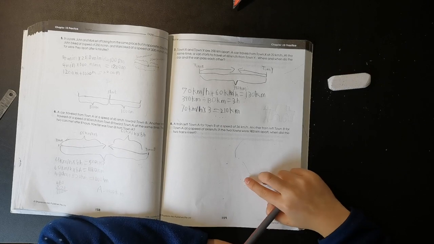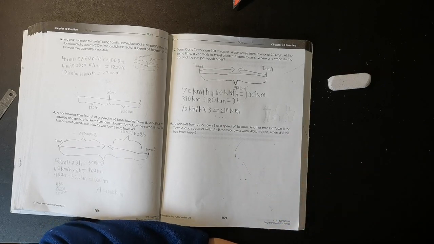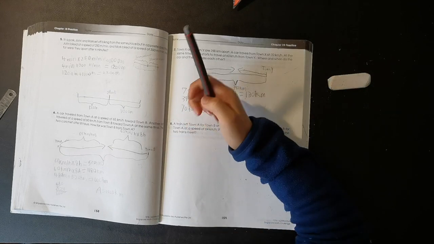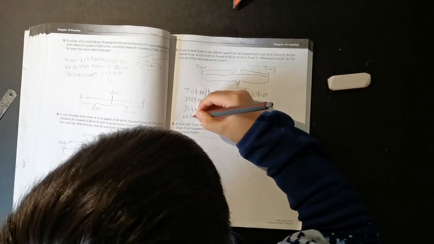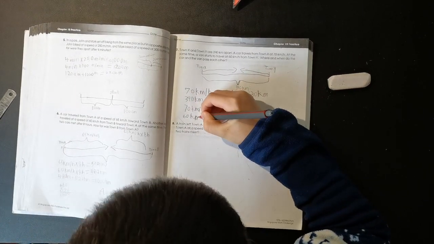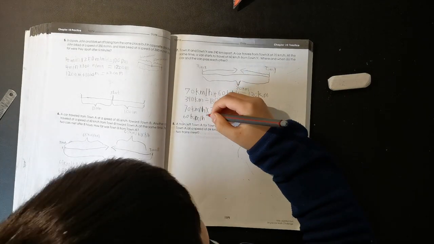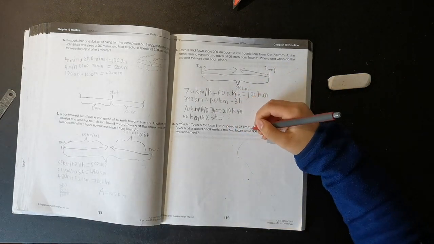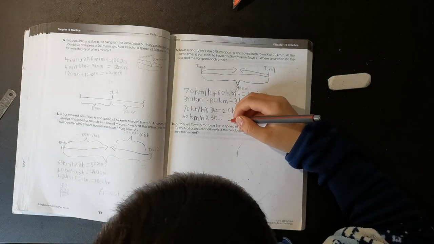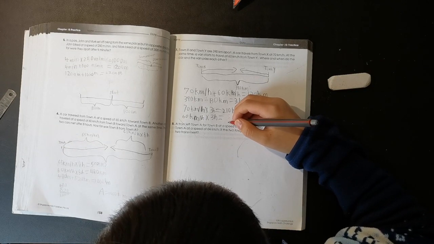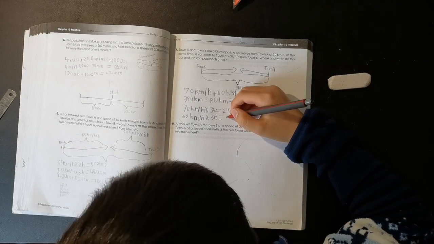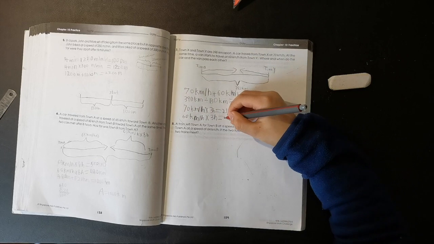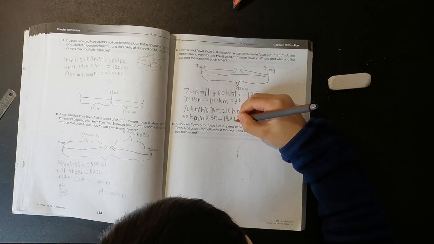And the other one, which is 60 kilometers per hour times 3 hours equals 180 kilometers.